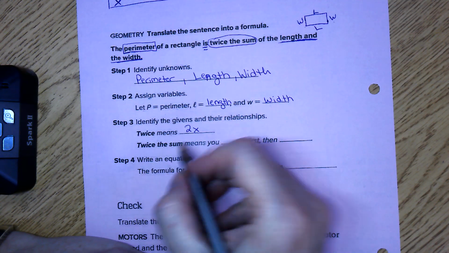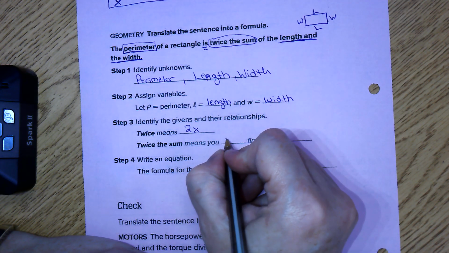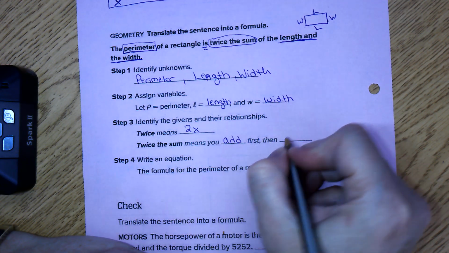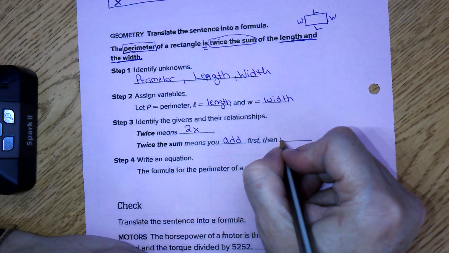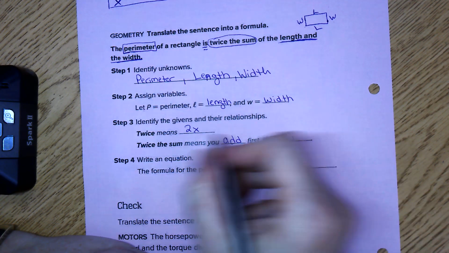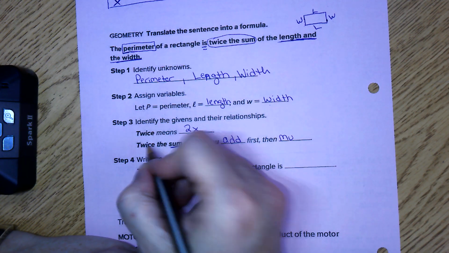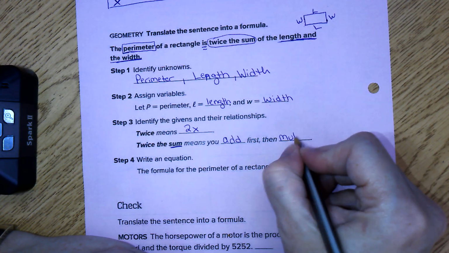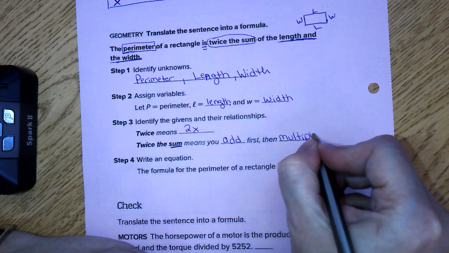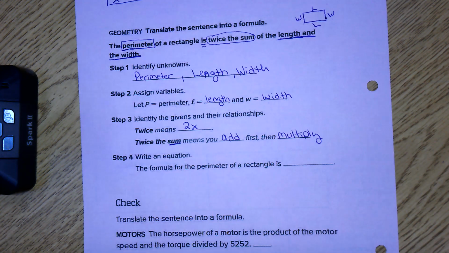Well, twice the sum means you're going to add first, then multiply, because you have to have the sum to multiply it by 2. Does that make sense? In order to do twice the sum, you must do the sum first. So we're going to add before we multiply.